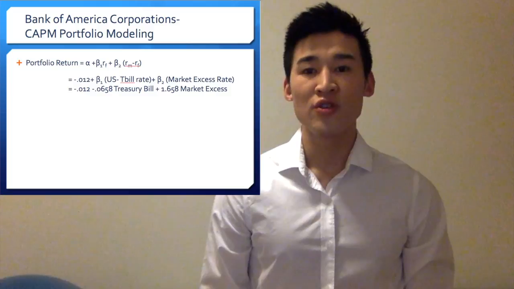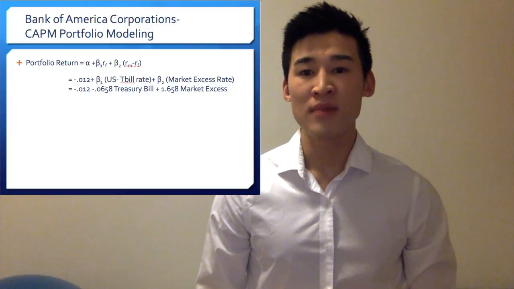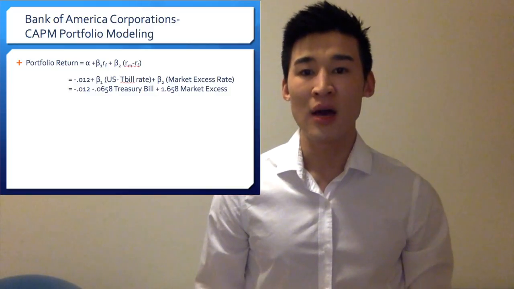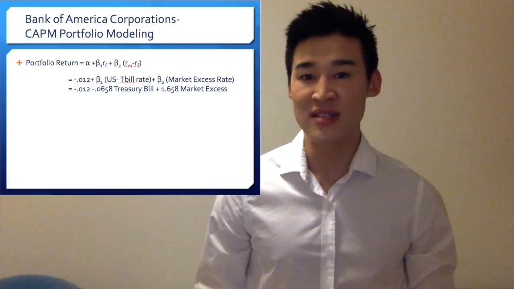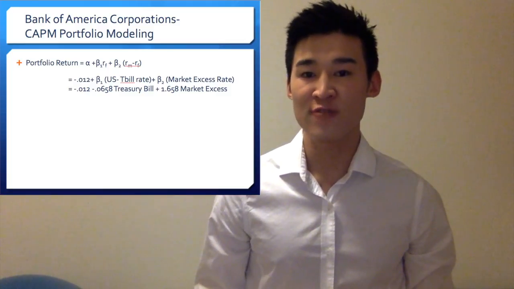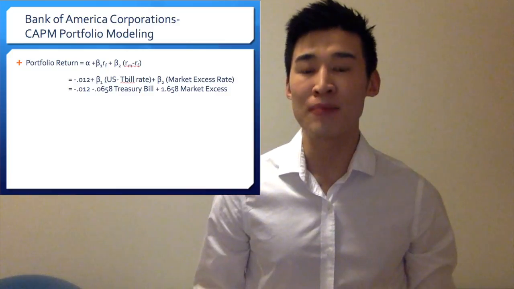In order to create a portfolio which can mimic Bank of America's returns, we use the regression analysis from before and we create a new portfolio using alpha as a constant, beta 1 as the coefficient for our risk-free, and beta 2 as the coefficient from what we have found before, and we get the following.